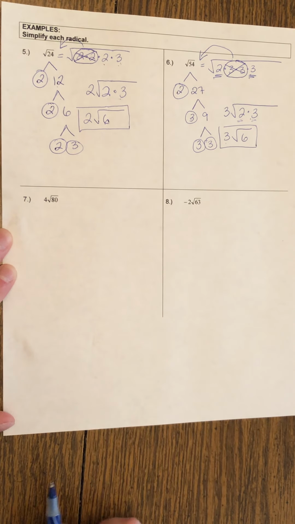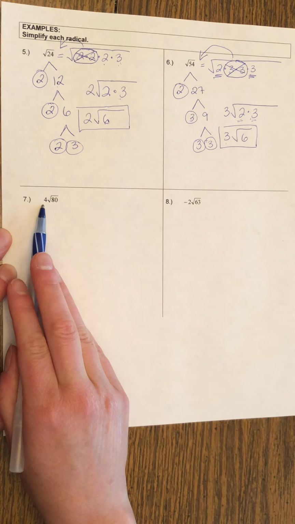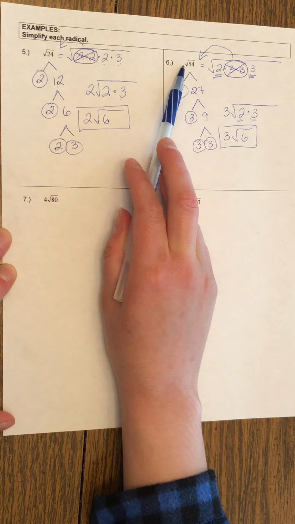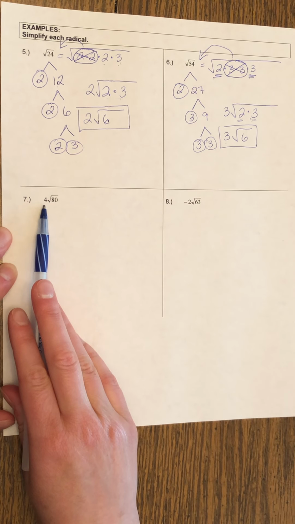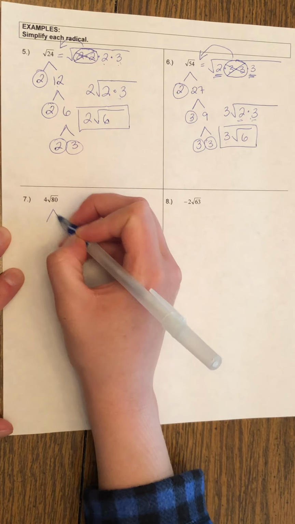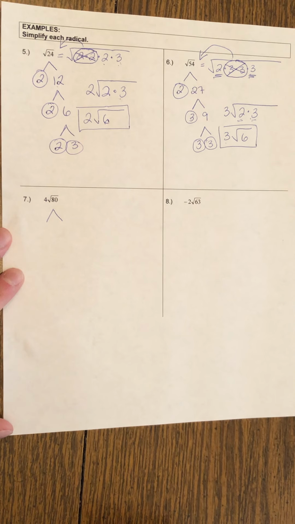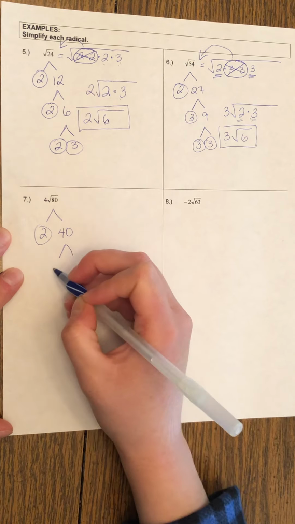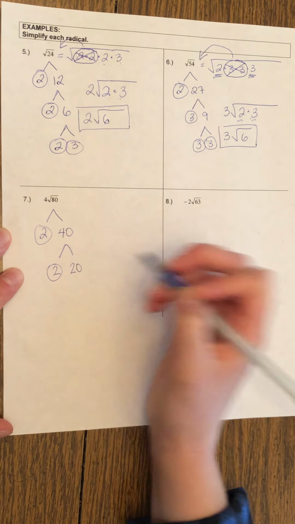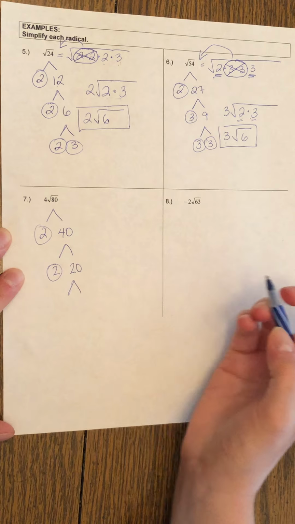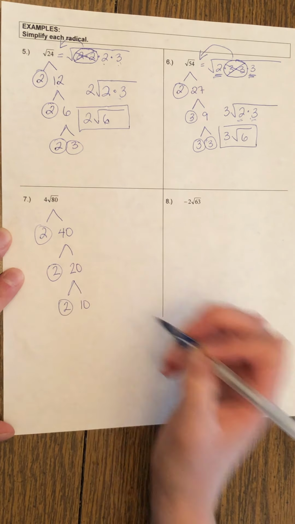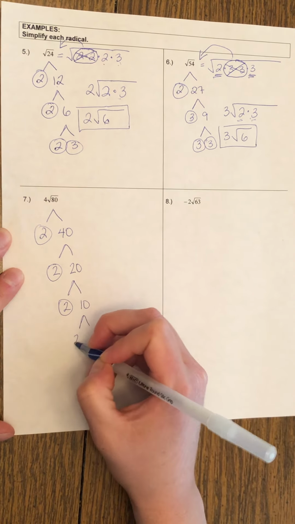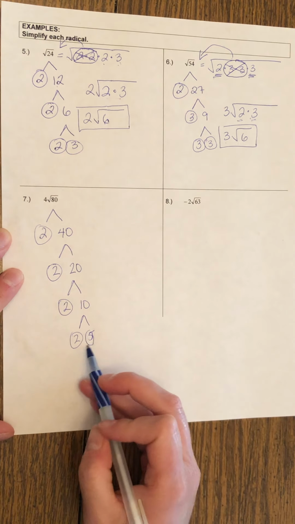Let's try this again. Now, I know that I have a 4 out in front. We haven't seen that yet. But right now I'm not actually going to do anything with the 4. So I'm still going to start the same process by writing the prime factorization of 80. So I know 80 is even, so divide it by 2. 2 times 40 gets me 80. Well, 40 is also even. 2 times 20 gets me 40. 20 is also even. 2 times 10 gets me 20. And then 2 times 5 gives me 10.